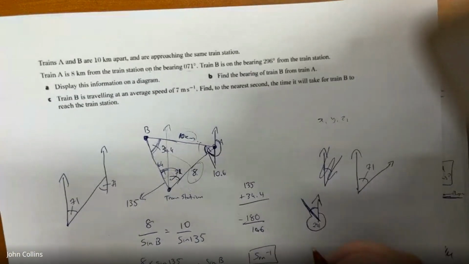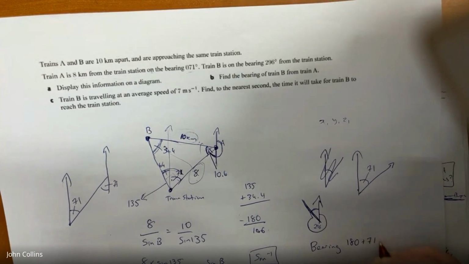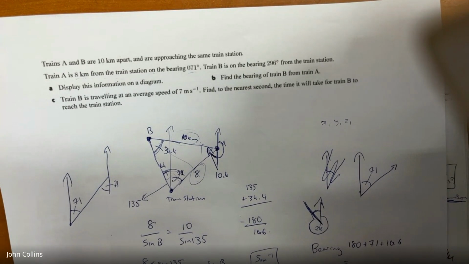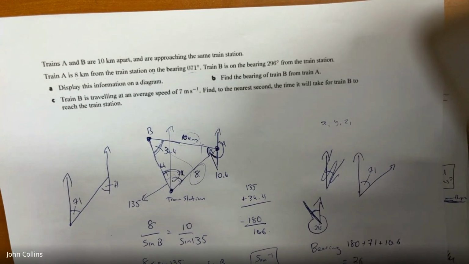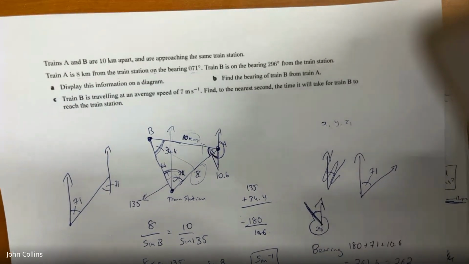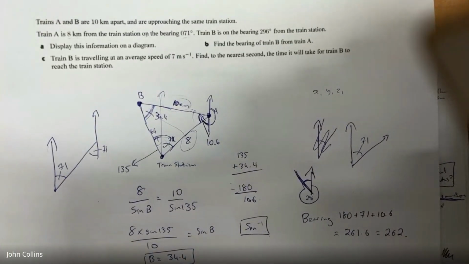So what's the bearing? 180 plus 71 plus 10.6. Quick maths. 261.6, or 3 figures, 262. Okay.